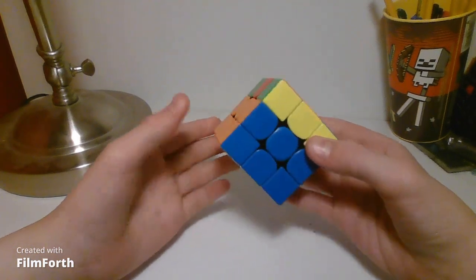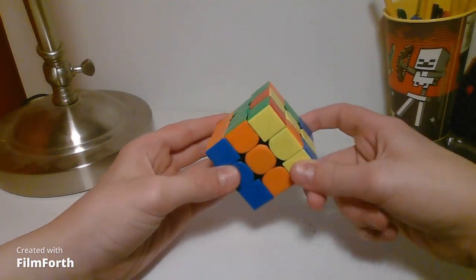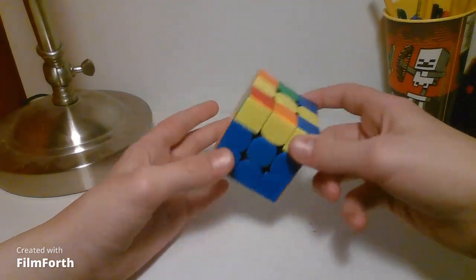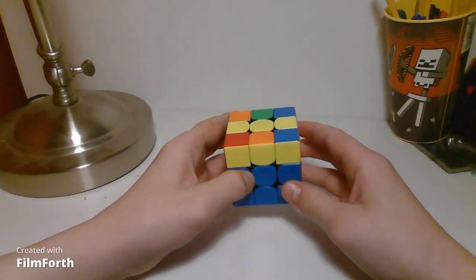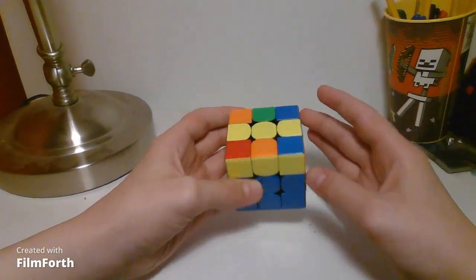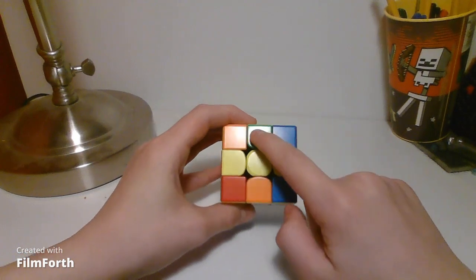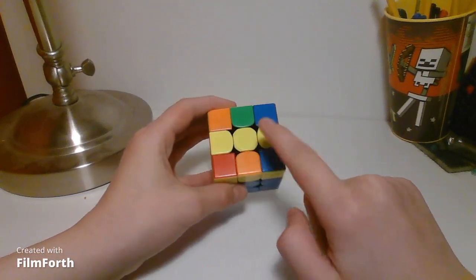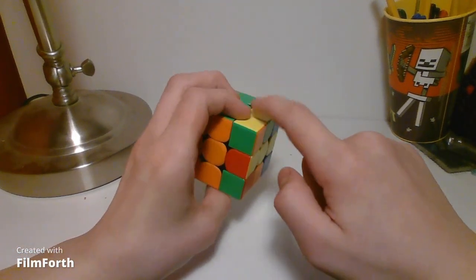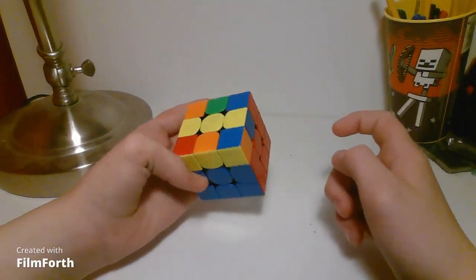And now, the third step, solving F2L, or the first two layers of the cube, is now done. Alright, now we're going to learn step 4. And step 4 is we're going to get all of these edge pieces on the top layer to be yellow. We don't care where they are on here right now, we're just trying to get them to be yellow.